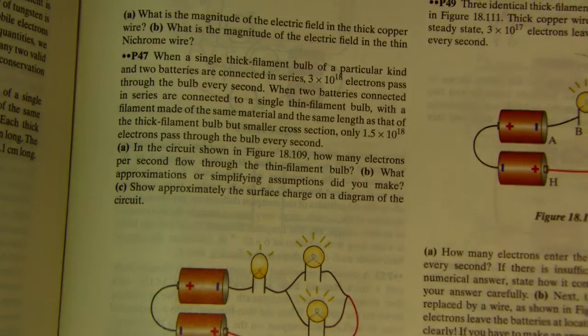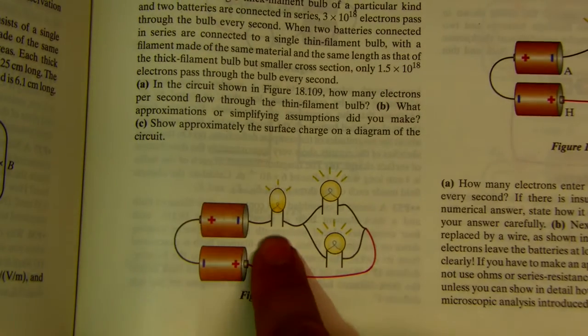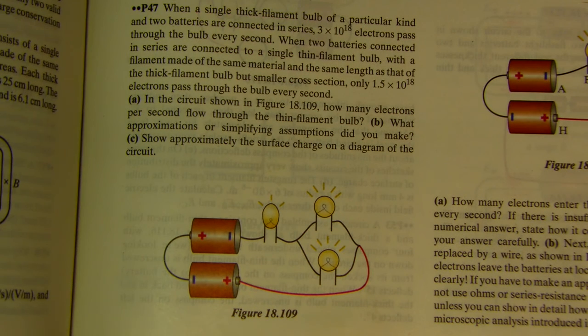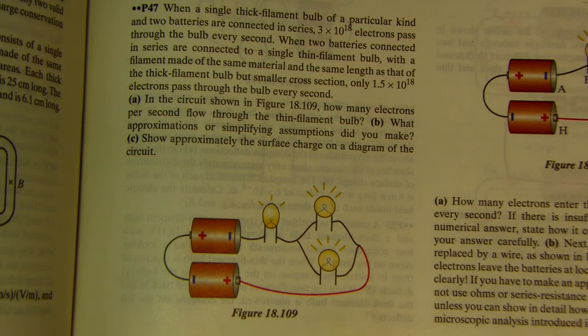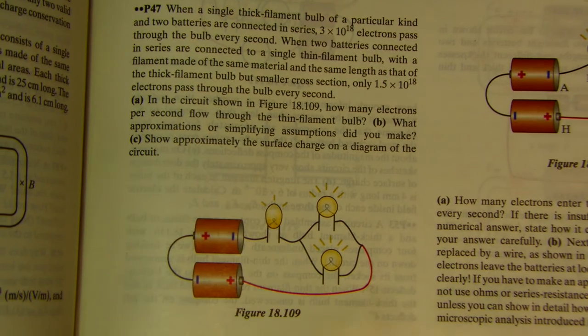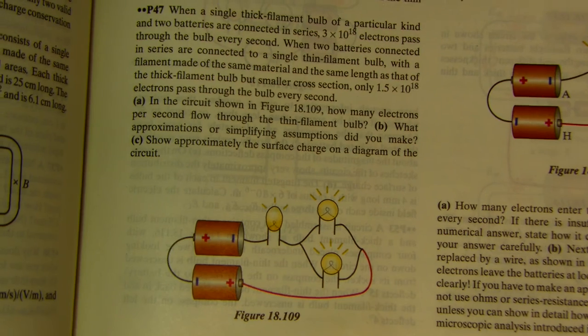In the circuit shown, where you have a thin filament bulb and then two thick filament bulbs connected in parallel, how many electrons per second flow through the thin filament bulb? And then B, what approximations did we make?